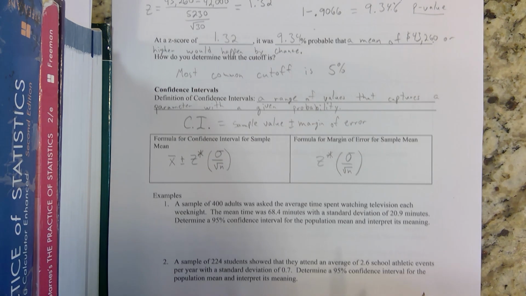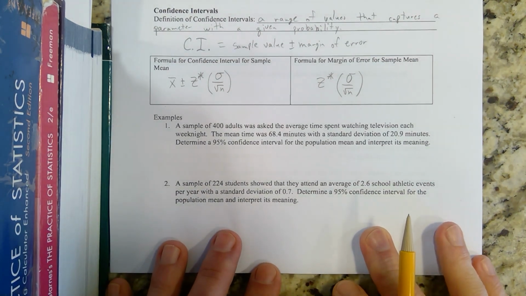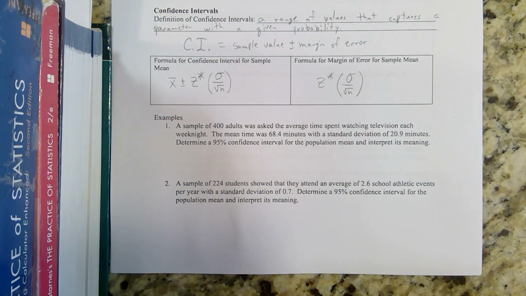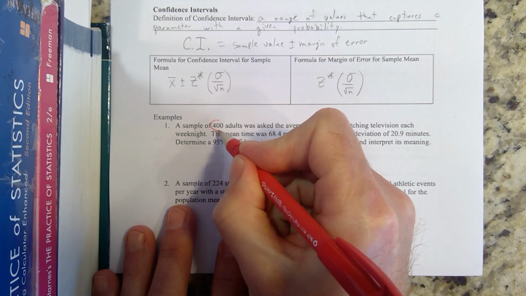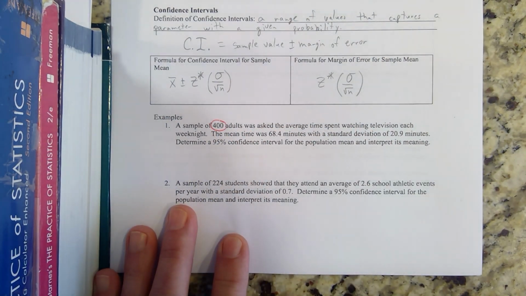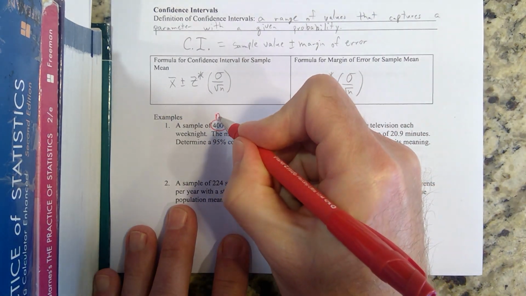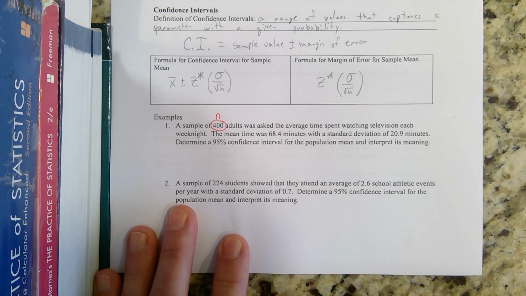All right, so let's try a problem. Go ahead and read number 1. Okay, picking out some key information. There's my sample size, 400.